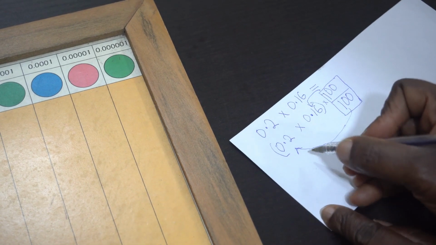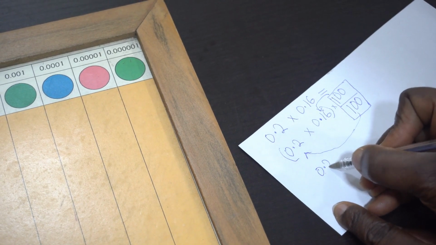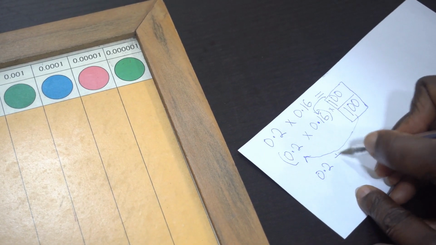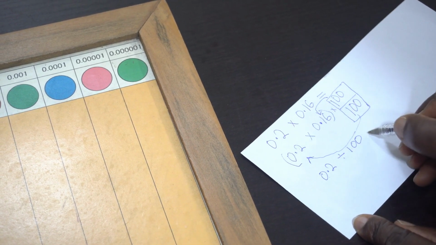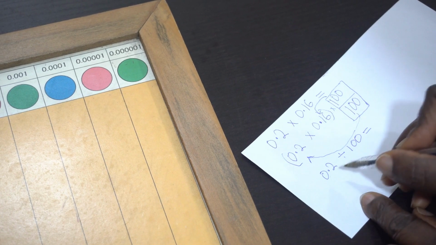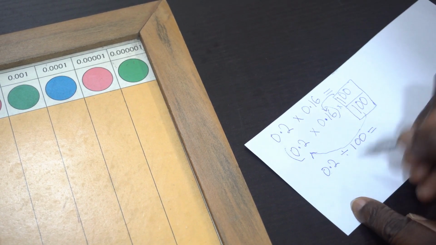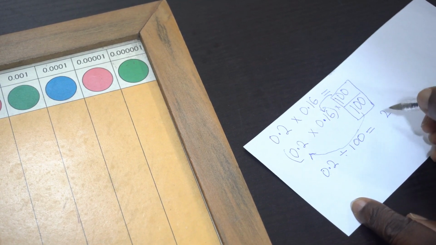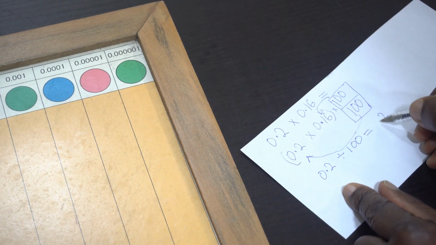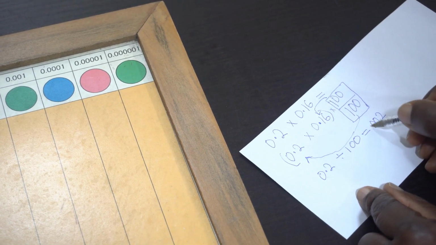So let's go ahead and do that. Our multiplicand, we divide that by 100. And that will give us, remember the decimal point will go 2 places to the left. So we have our 2, so that will make our decimal point 1 place, 2 places.